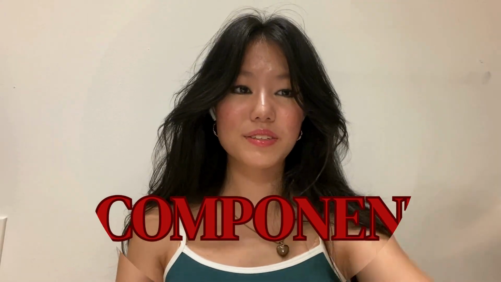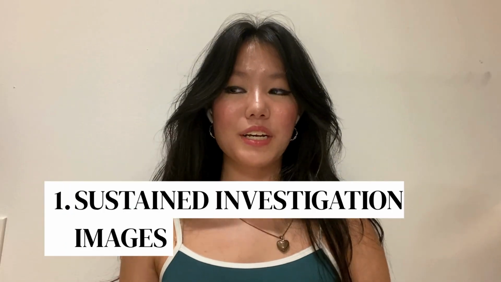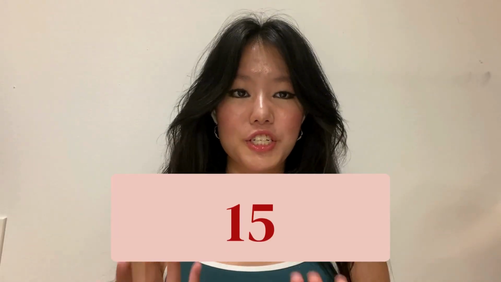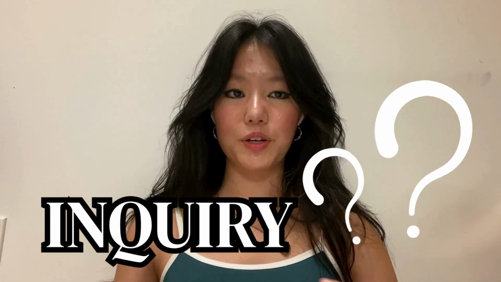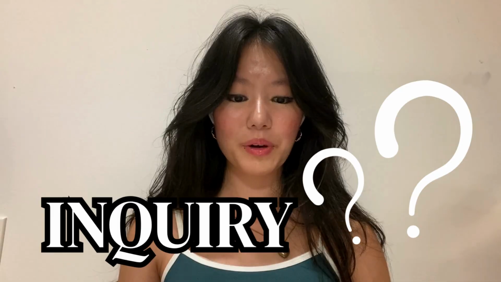So, as some of you may or may not know, the AP 3D Art and Design exam is divided into 3 general components. The first section is the sustained investigation section, in which you will submit 15 images that represent a body of works that seeks to answer an inquiry that the student comes up with.